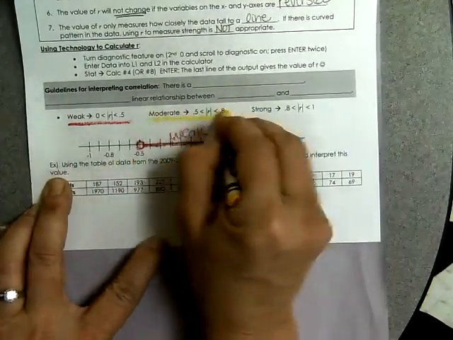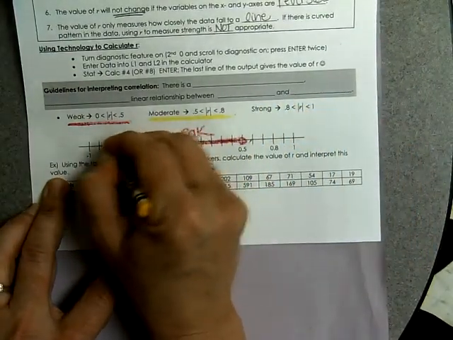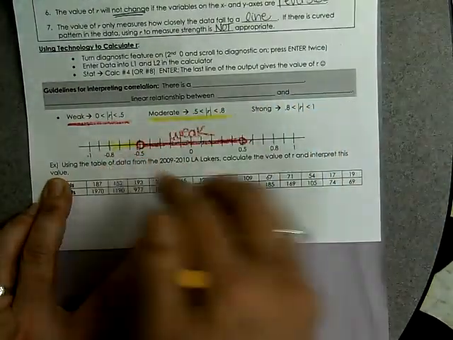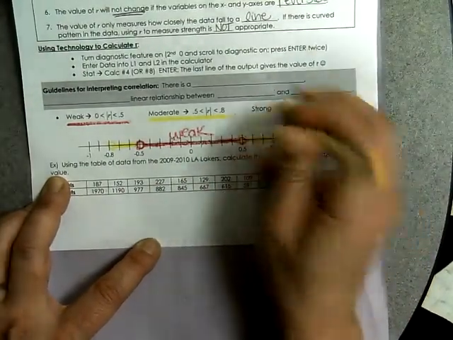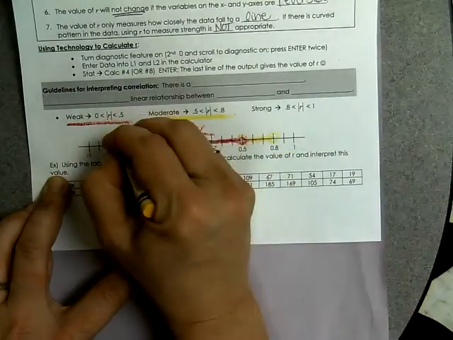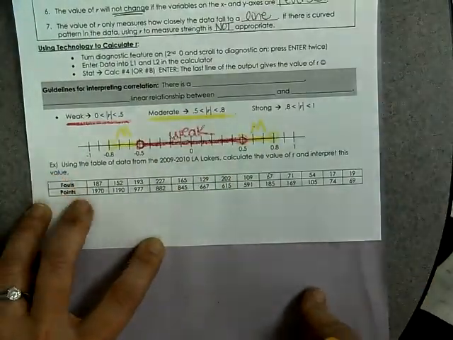A moderate association would be anything from -0.8 to -0.5, or from +0.5 to +0.8, okay? I'll put just a little m here for moderate association.